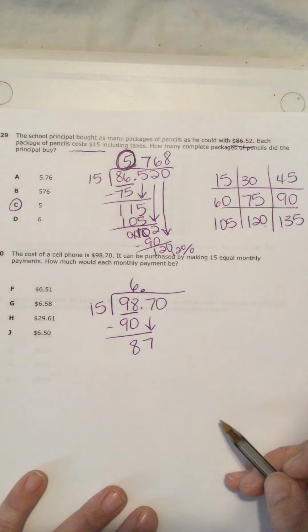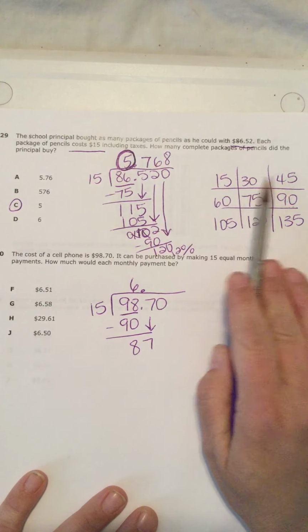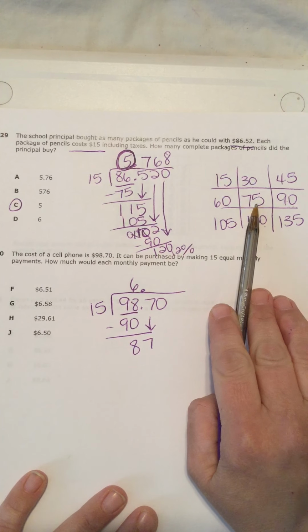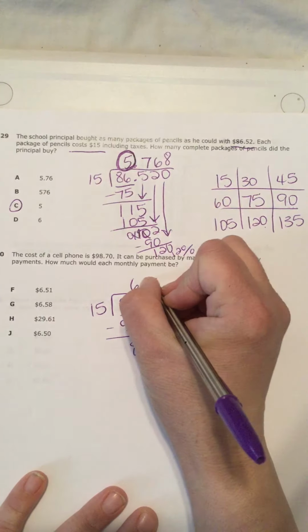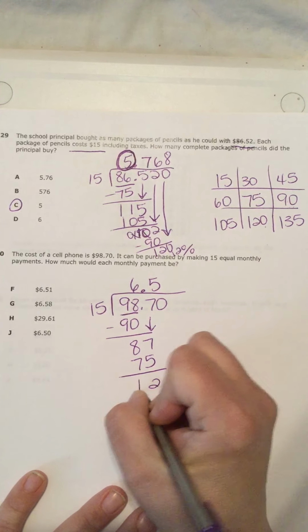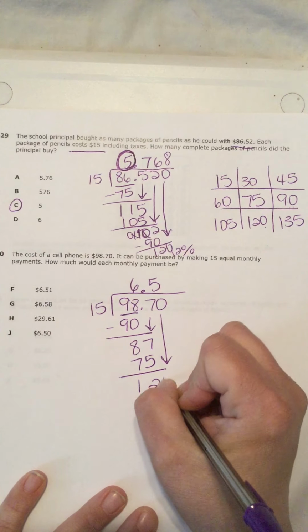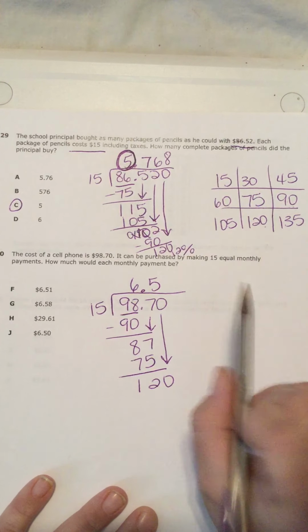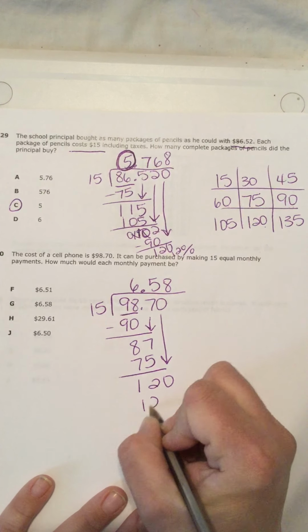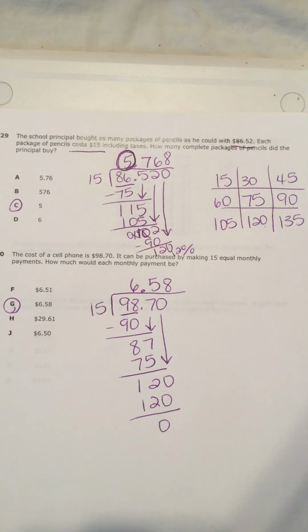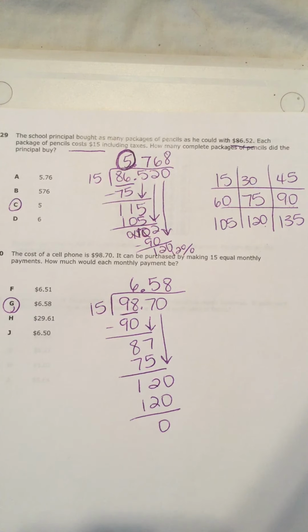Bring down the 7. 90 is too big, so we're going to have to go back to the 75, so that's times 5. 15 times 5 is 75. Bring down the 0. 15 will go into 120, 8 times. 6.58. So they're going to pay $6.58 every month for 15 months for their phone.